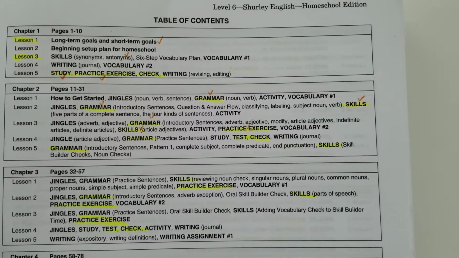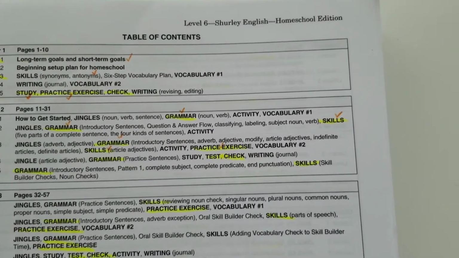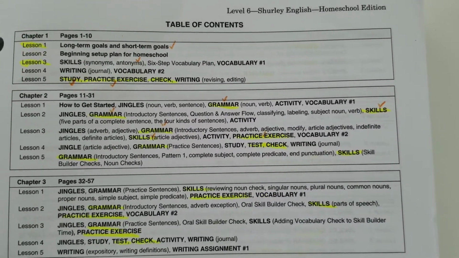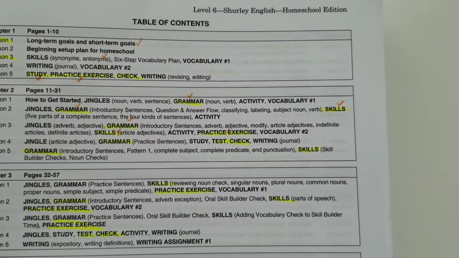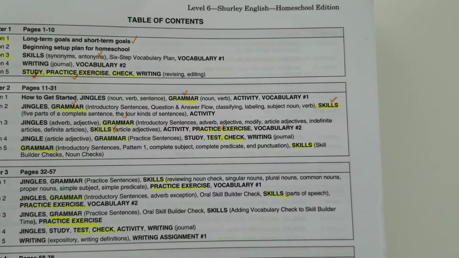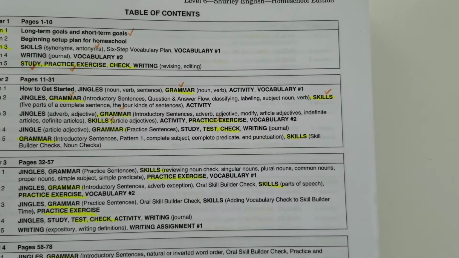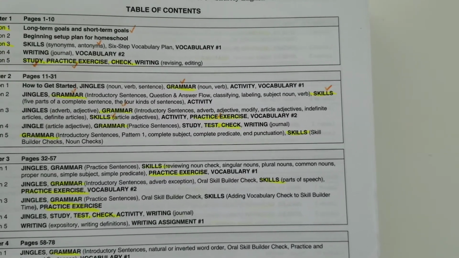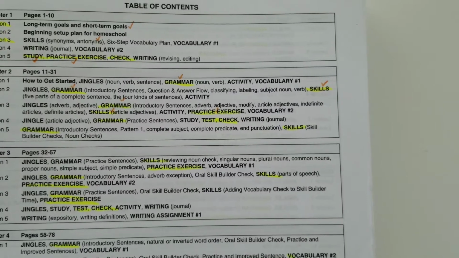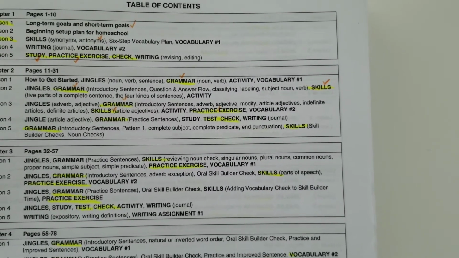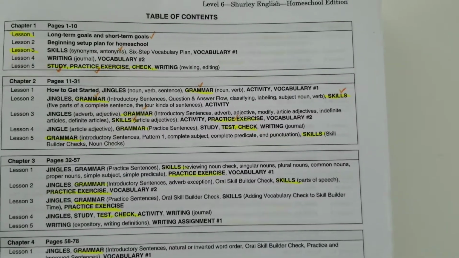Here is a close-up of the Shirley English table of contents for level 6. Again, the Shirley English method curriculum starts off at level 1, which is for grade 1. And within grade 1 and 2 and 3, I think they only go through the first 2 or 3 sentence patterns. And then as the levels get higher, they will eventually introduce all the sentence patterns.